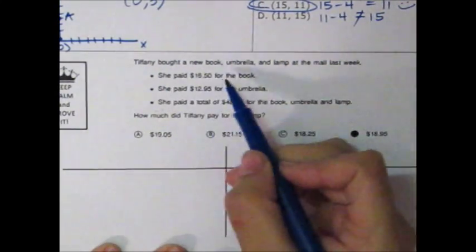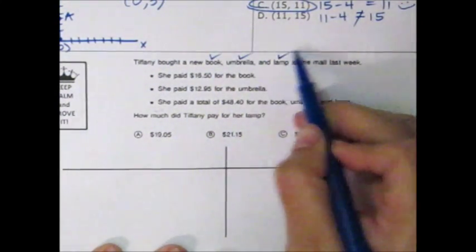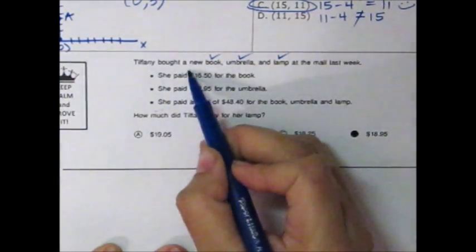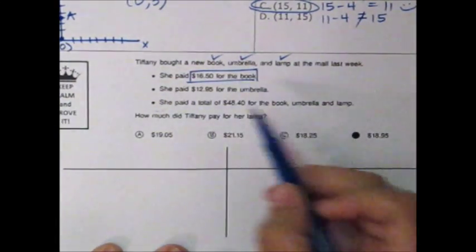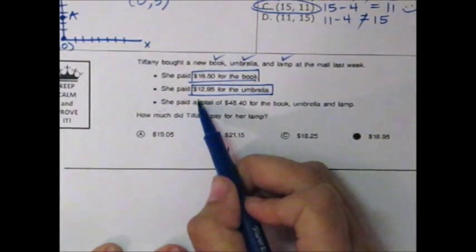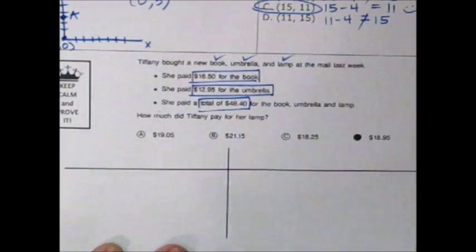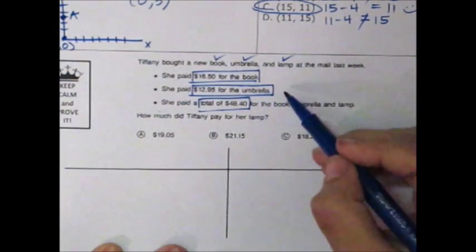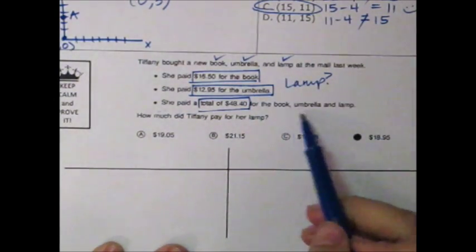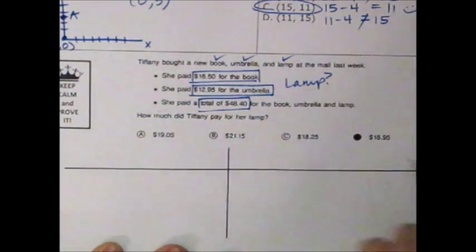So it says Tiffany bought a new book, an umbrella, and a lamp at the mall last week. She paid $16.50 for the book, $12.95 for an umbrella. She paid a total of $48.40. So right off the bat, I feel like, what's up with the lamp, right? How much did Tiffany pay for the lamp?